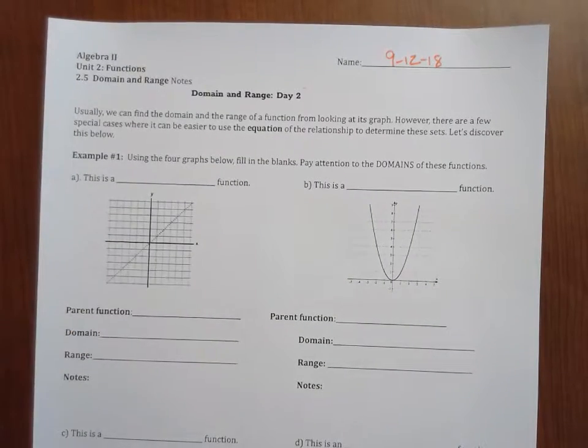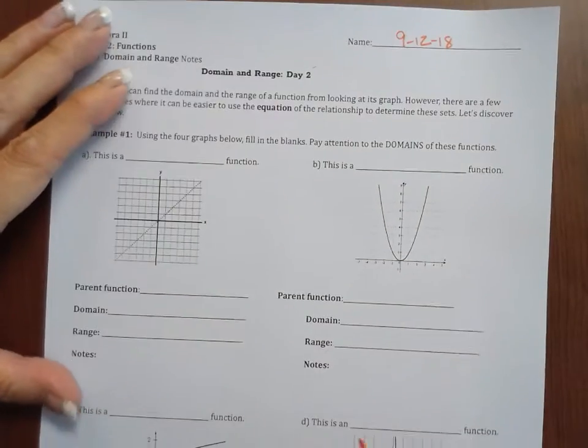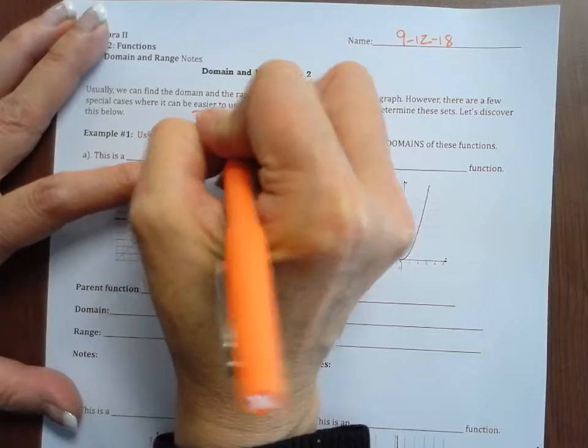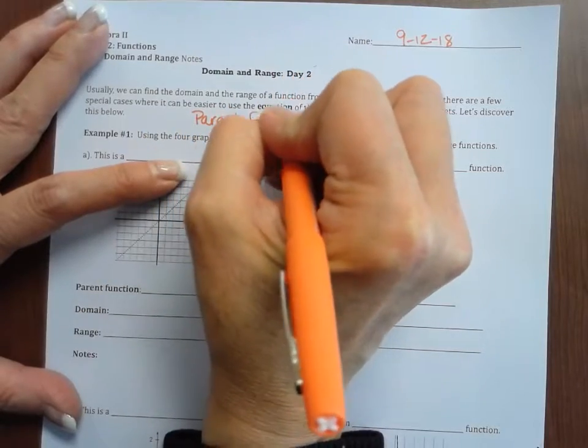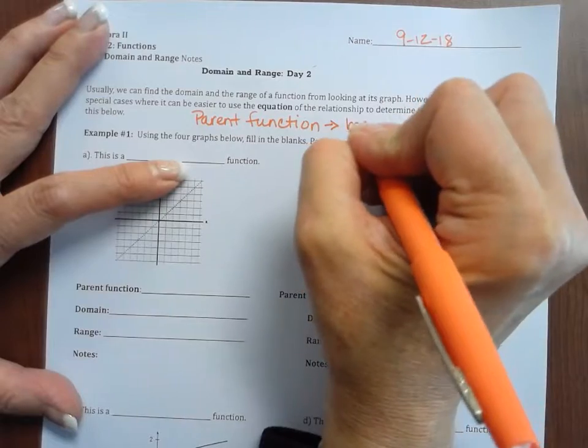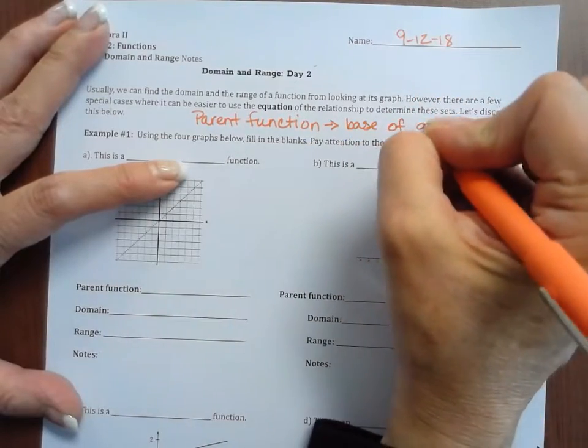function. Anybody know what a parent function is? Any idea? Have you ever heard that before? Okay. I don't think you probably have. So, all right, a parent function. Okay. It's like the base of a graph.